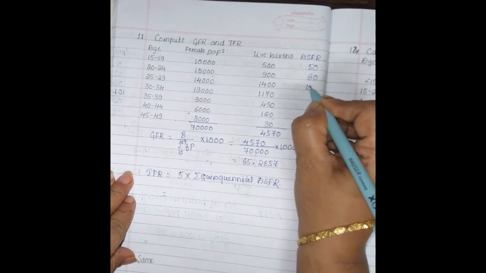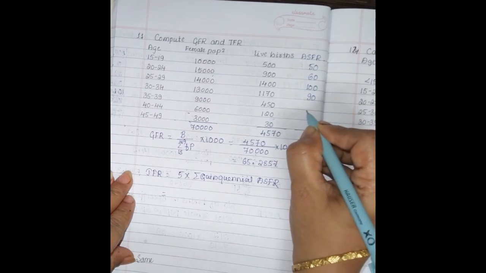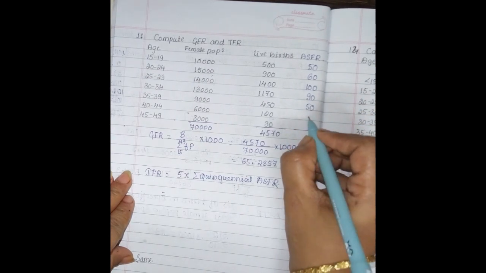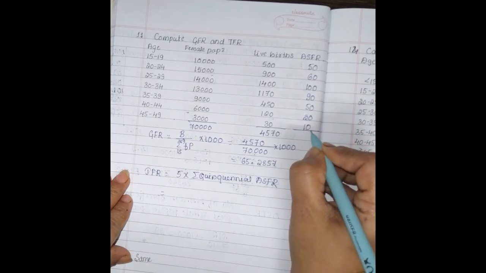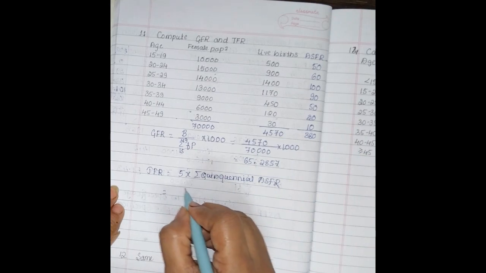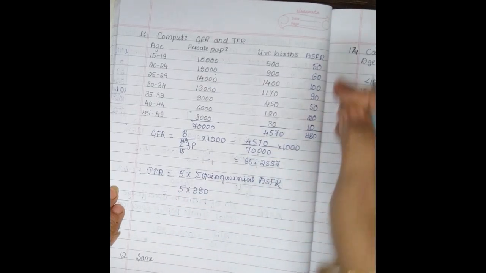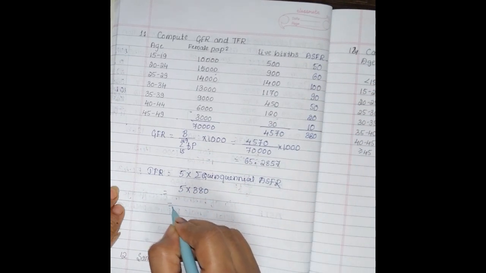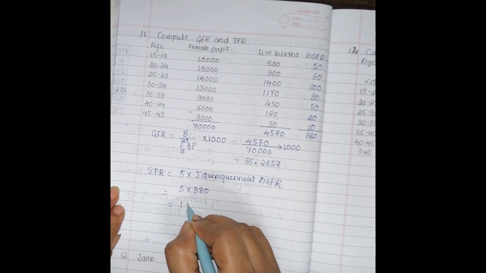This is 100. Then 90, 50, 20, 10. Then the total of this is 380. Then 5 into 380, that's the total of ASFR. Then 5 into 380 is 1900.